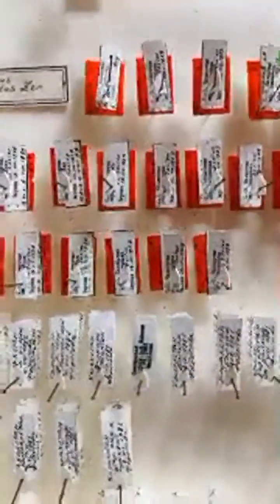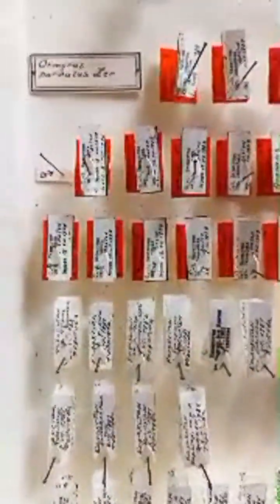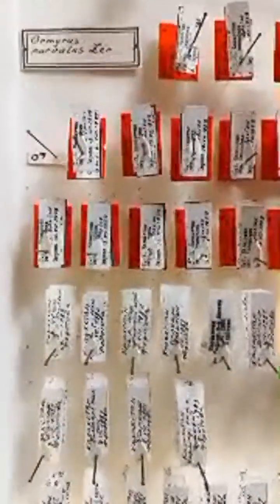A large series of paratypes, males and females. And some individuals were not included in the type series, were not labeled with a red label. Ormyrus parvulus from Kazakhstan.